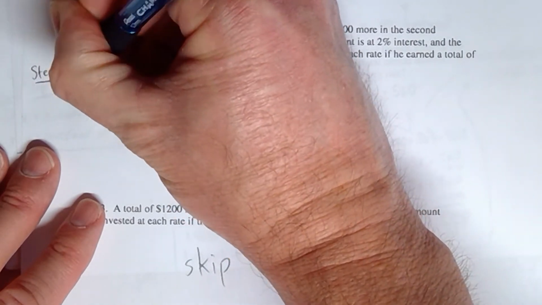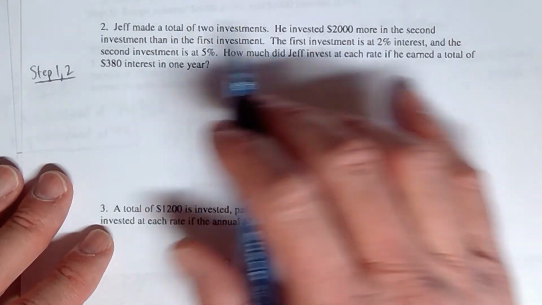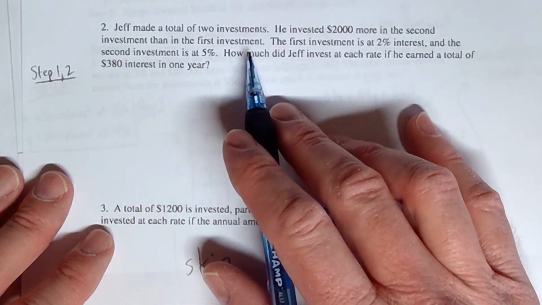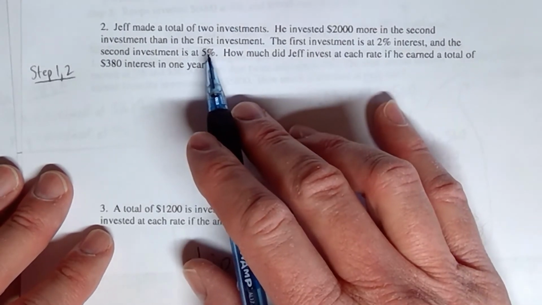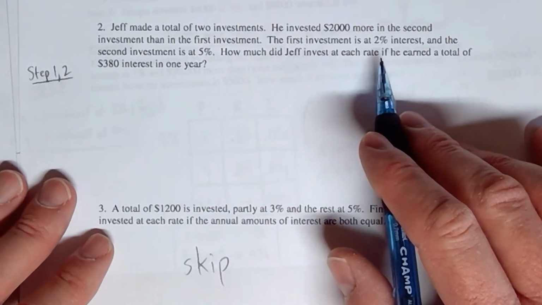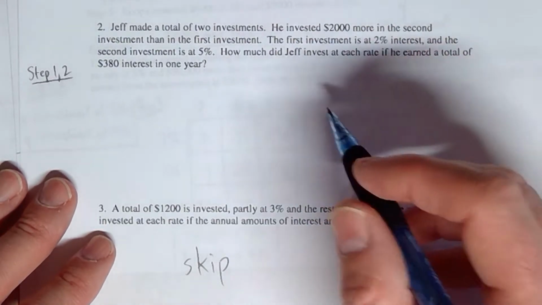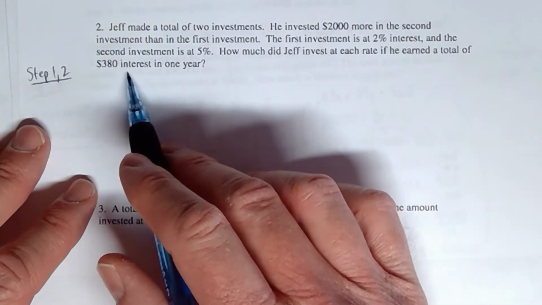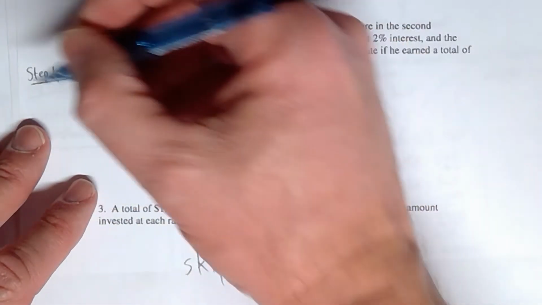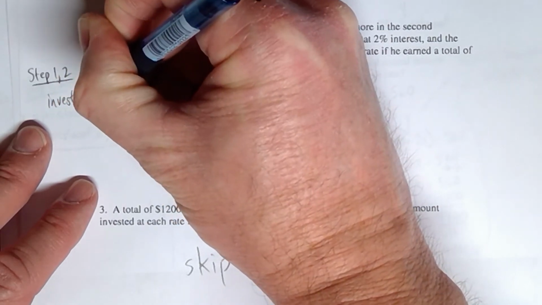Let me go ahead and read the problem here. Jeff made a total of 2 investments. He invested $2,000 more in the second one than he did in the first one. The first investment is at 2% interest. The second one's at 5%. How much did he invest at each rate? Isn't that the same question as the last problem? How much was invested at each rate? If he earned a total of $380 interest in 1 year. So again, the question is the same. We want to know the investment at each rate.